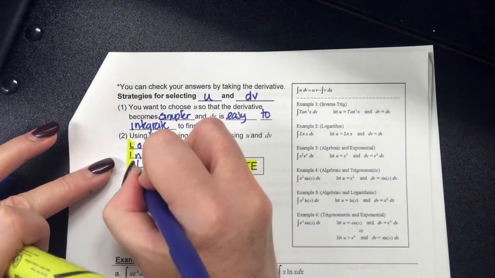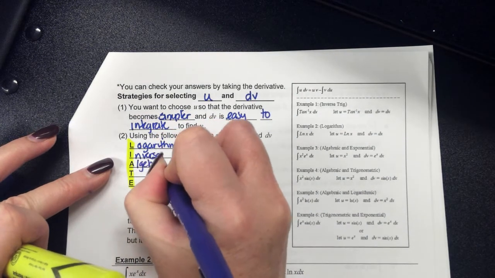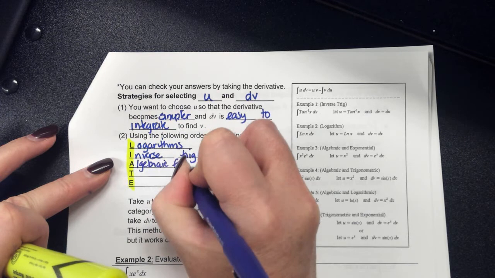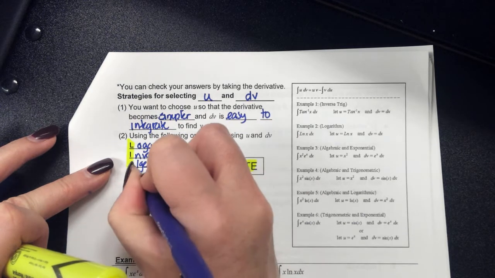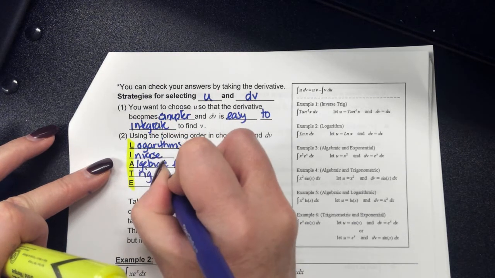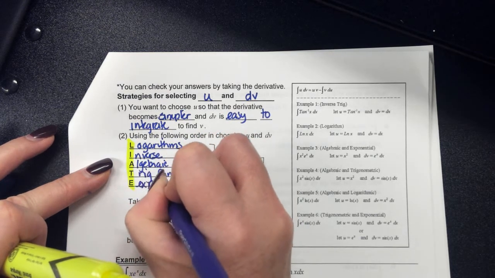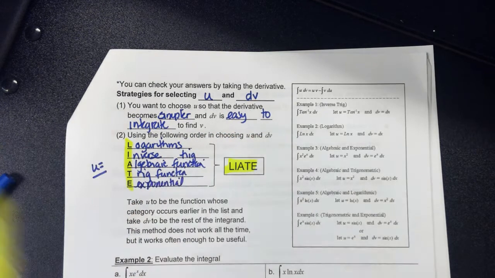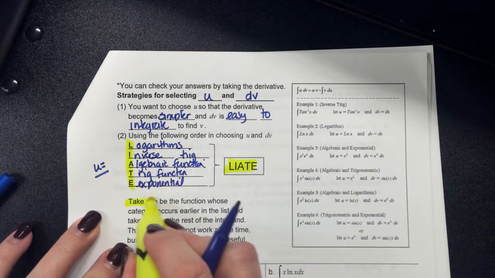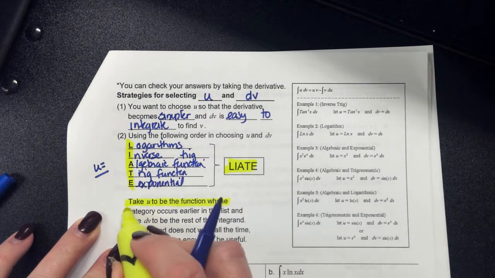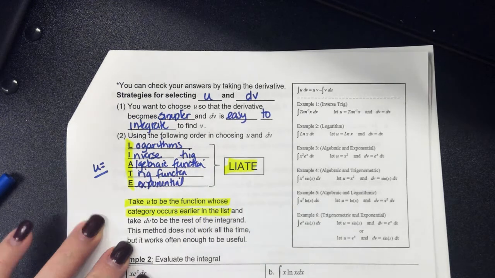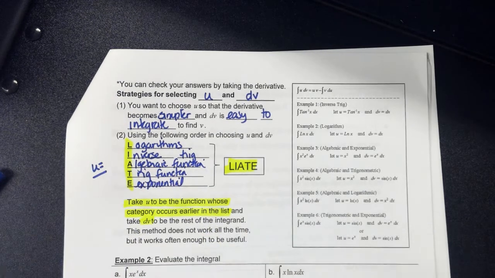Next is an algebraic function. T stands for a trig function. E is for an exponential. And what we want to do is let u be equal to the function whose category occurs earlier in the list, and dv will be the rest of the integral.